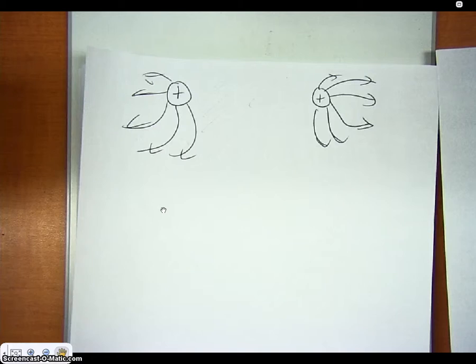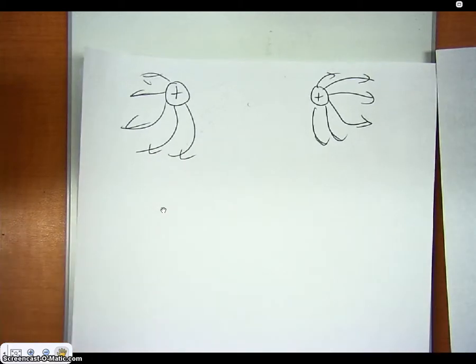One more thing I want to discuss really quickly is the idea of electric fields in a conductor. Actually, you know what? I'm going to save that for the next video.